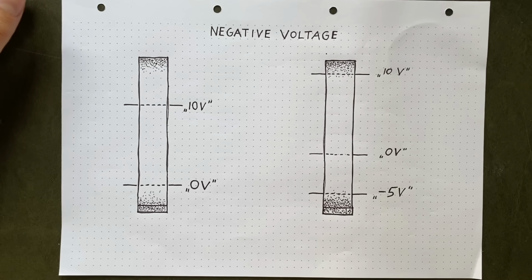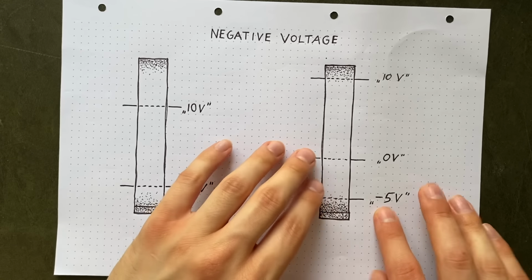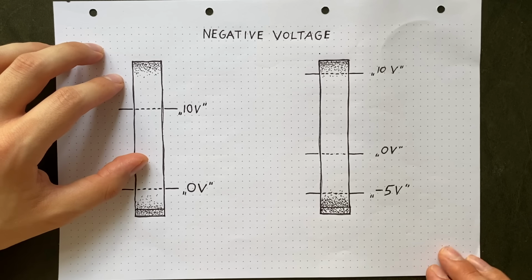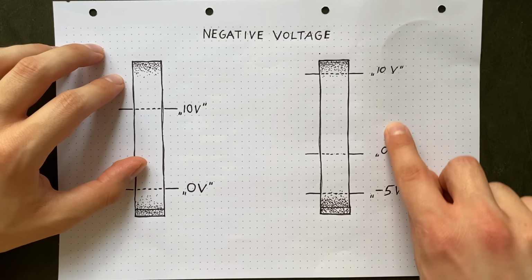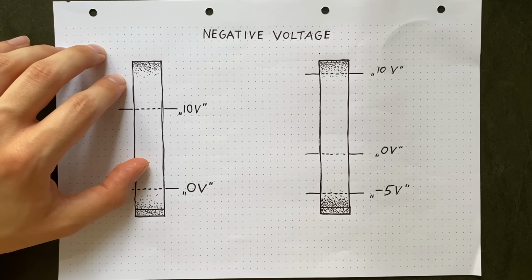But that means that 0 volts doesn't necessarily mean no pressure at all. And that's where negative voltages come into play. Because by our definition, any pressure level below the one we picked to be 0 volts must be below 0 volts and therefore negative. So having a positive, a ground, and a negative rail is really just having 3 distinct pressure levels to work with.